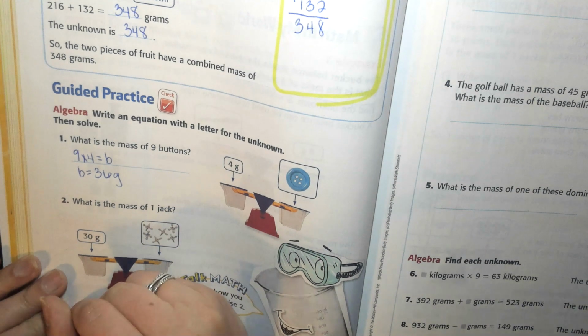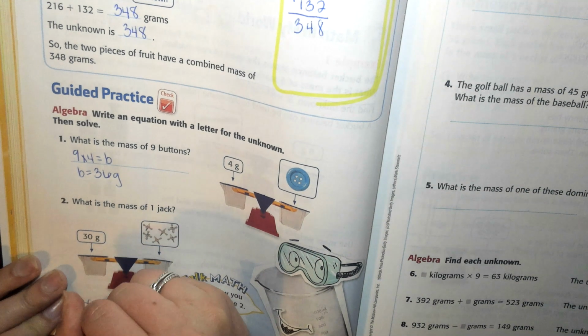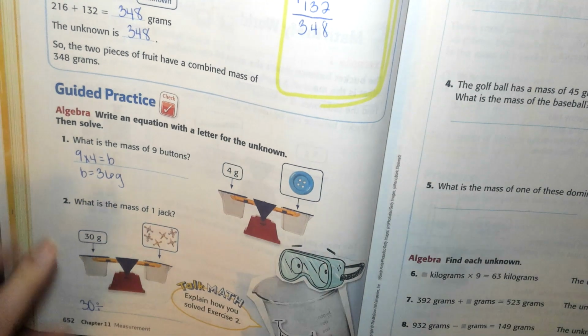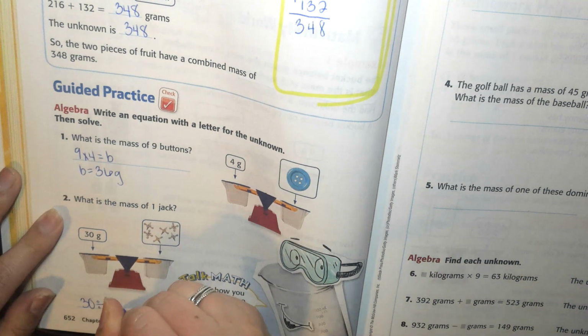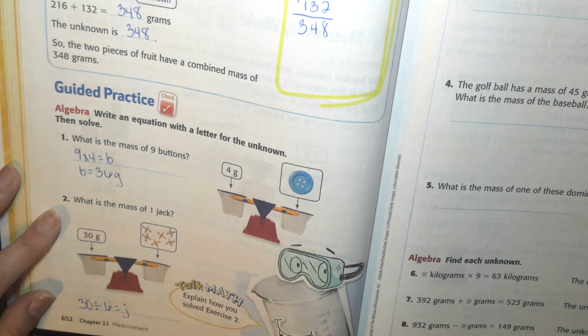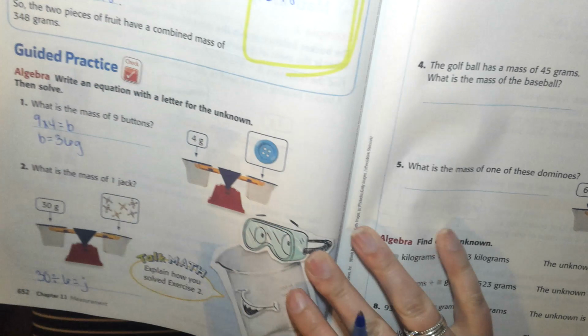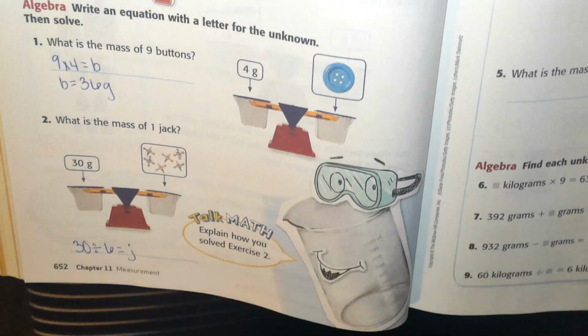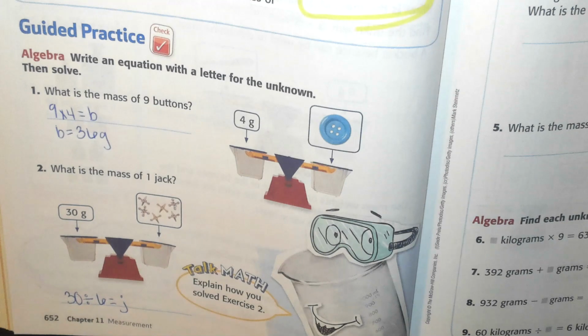So I'm going to set up my problem here. 30 grams divided by my 6 jacks. Don't forget your letter for the unknown. I'm going to pick J for jack. And to figure out the mass of just that one jack, I'm going to do 30 divided by 6.